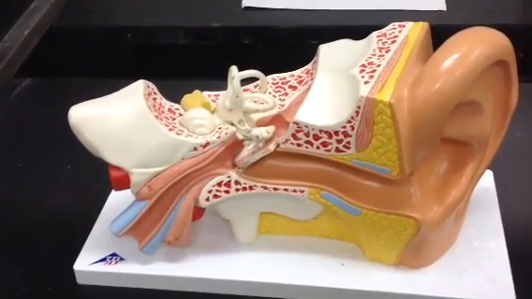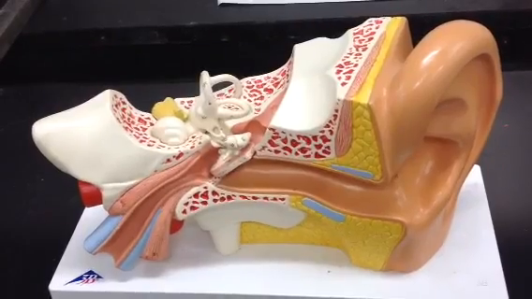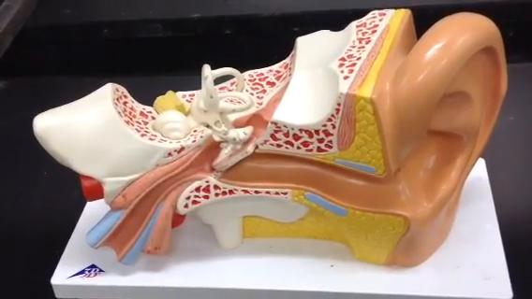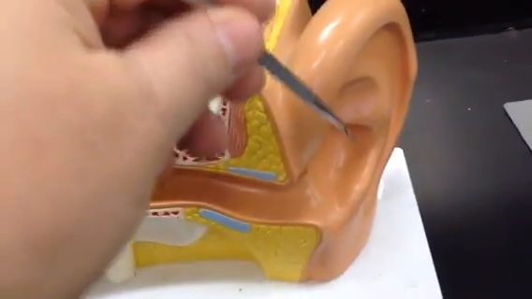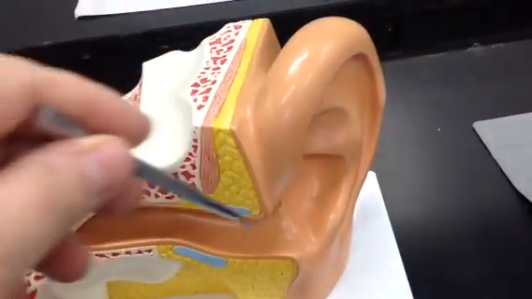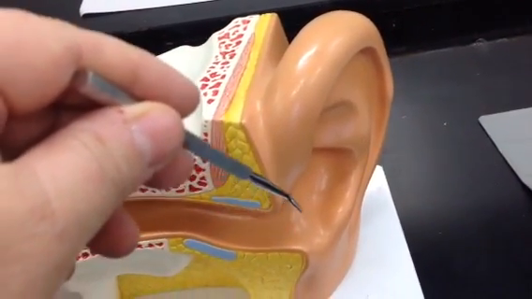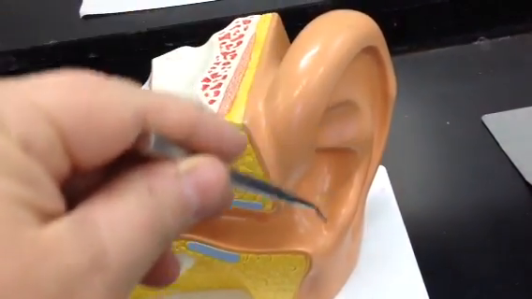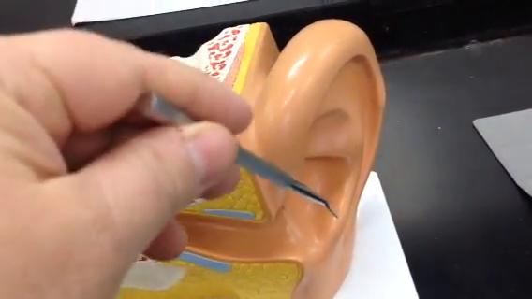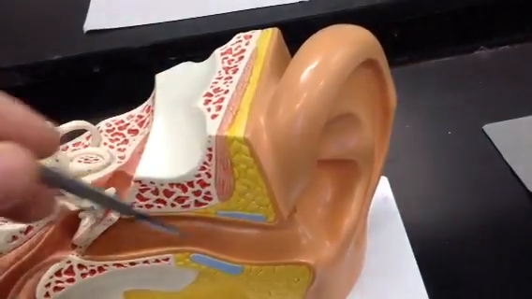The purpose of this video is to review the various anatomical structures associated with the human ear. We'll begin with the external portion of the ear. First thing we want you to notice is, as we look at the external portion of the ear, it is shaped very similar to a megaphone. Now a megaphone is designed to project sound outward, whereas our ear is designed to pull sound into the ear.